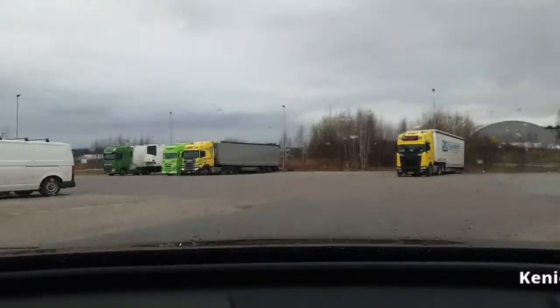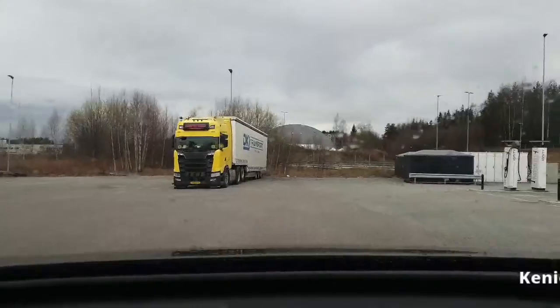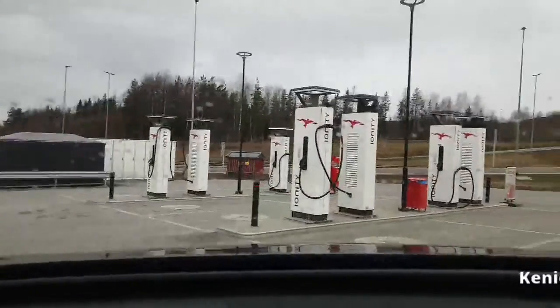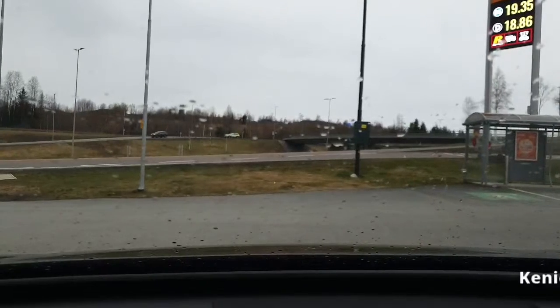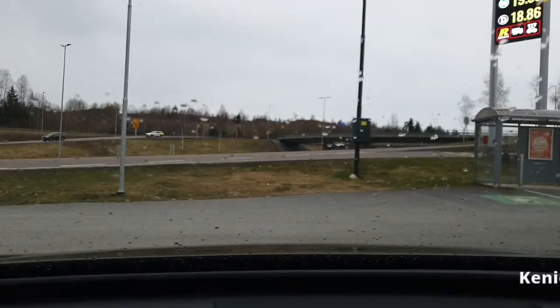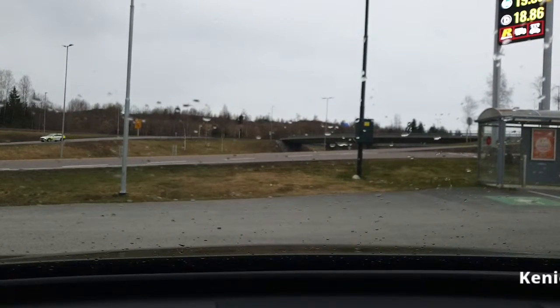Let's go to the same charger, yes. Right, I keep getting around 300 consumption.